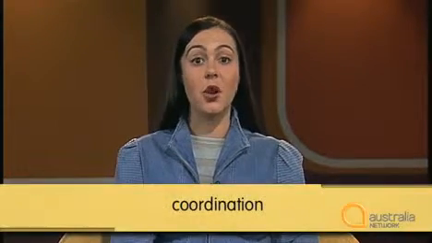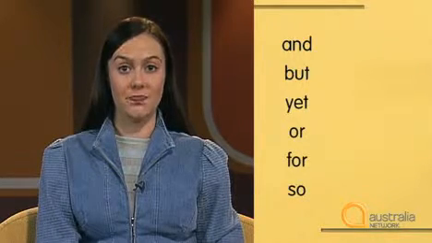The easiest way of connecting ideas is using coordination. That's taking 2 simple sentences and linking them with a conjunction or a joining word. The most common conjunctions are and, but. Other common ones are yet, or, for, and so.